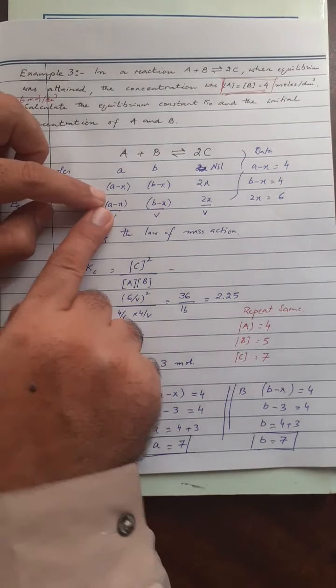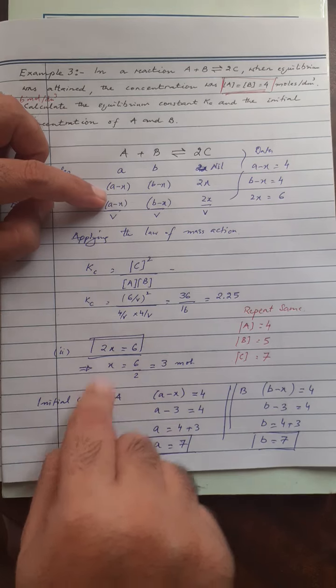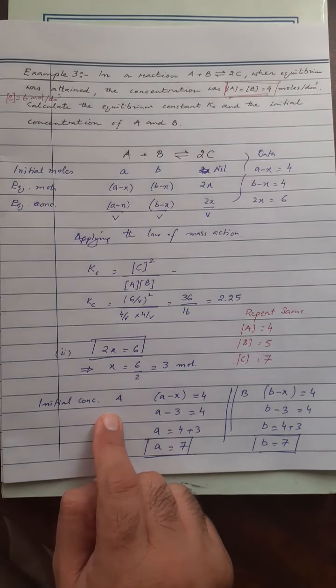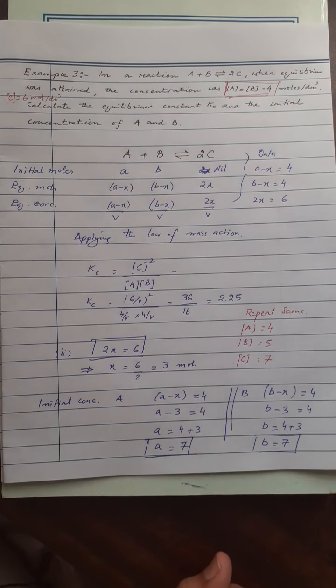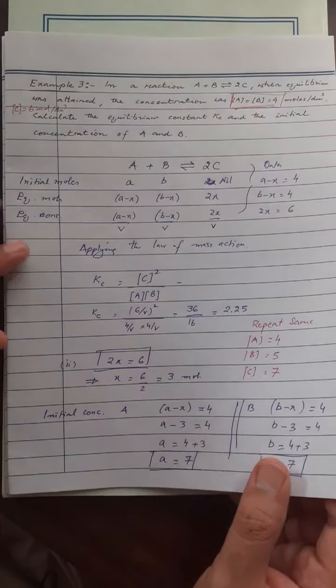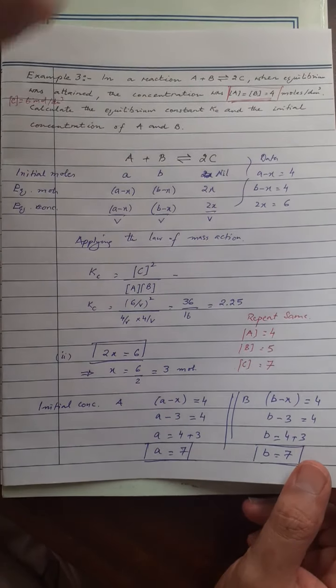So A minus X will remain 4, B minus X will become 5, and the 2X will be 7. If 2X is 7, what is X? 3.5. So things can change. Please do this question for me, all right? This will also make me happy to see how you are engaging in solving problems and how your skills are getting stronger and stronger day by day.